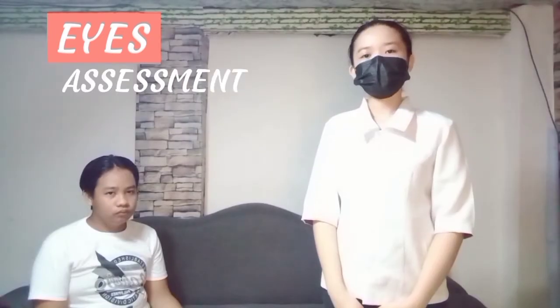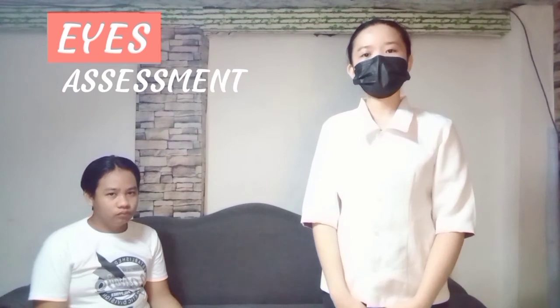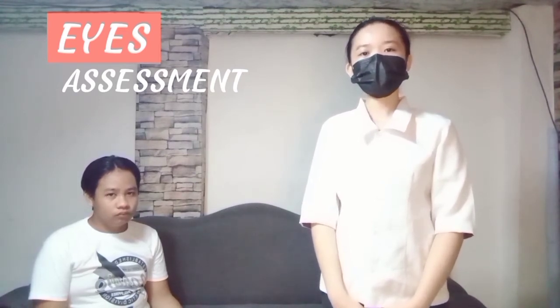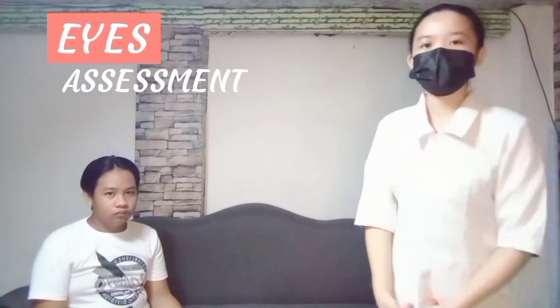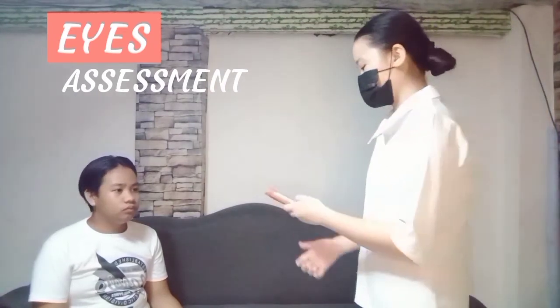So now we can proceed to inspecting the conjunctivae, the sclera, and also the cornea of our patient. So inspecting the cornea of our client, we want to have the test for corneal reflex, and in order to do that, we need to grab our penlight and shine the light just in the middle of the pupil.